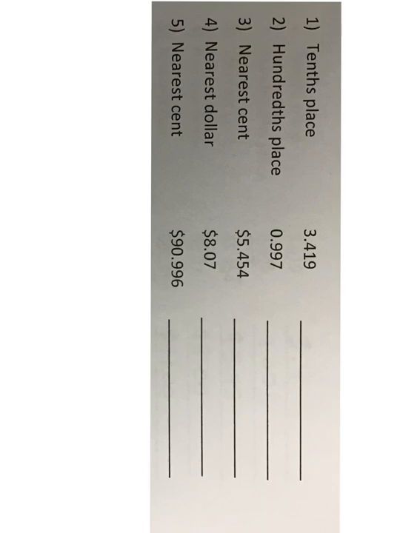Hey guys, so today we're going to be talking about rounding decimals. The note sheet you have in front of you should say watch the video and fill in as you go. I have questions number 1 through 5. We're going to practice rounding each decimal to the named place value.